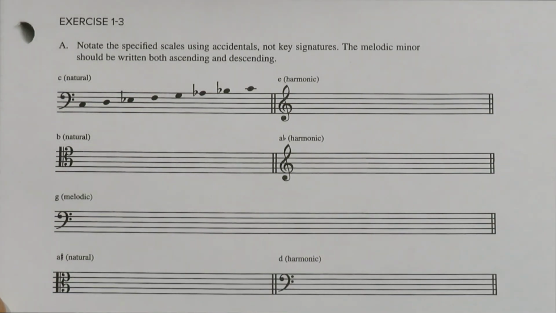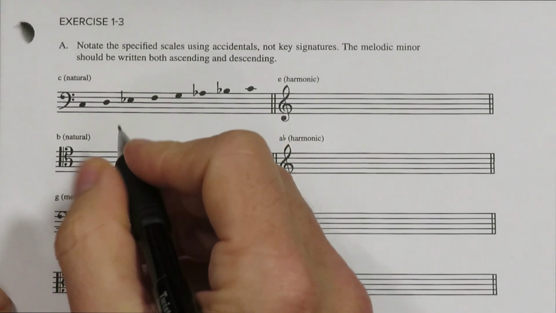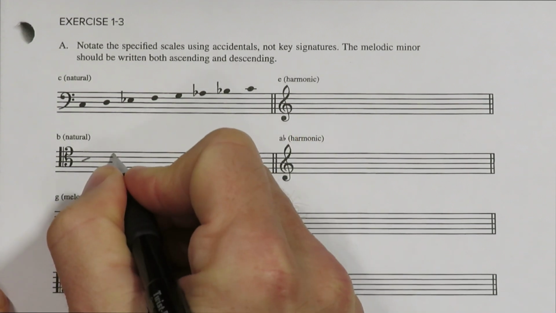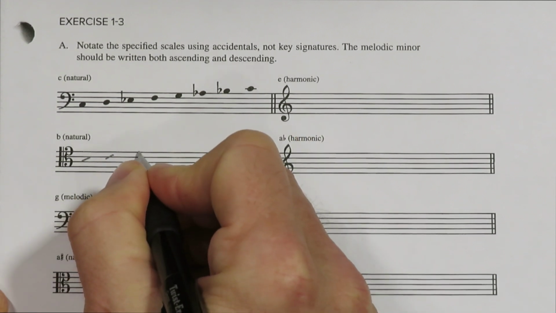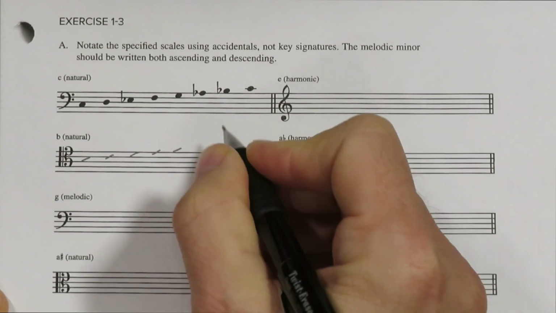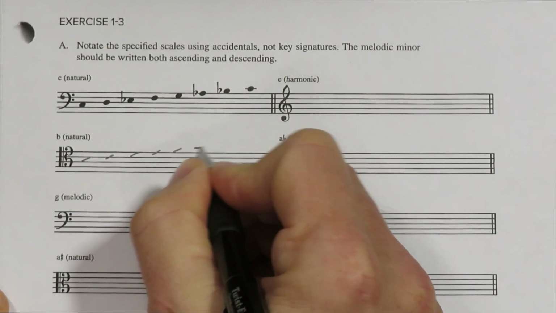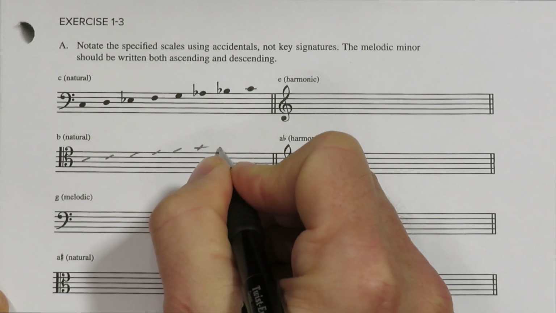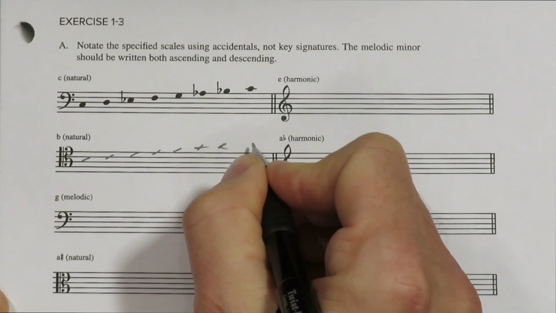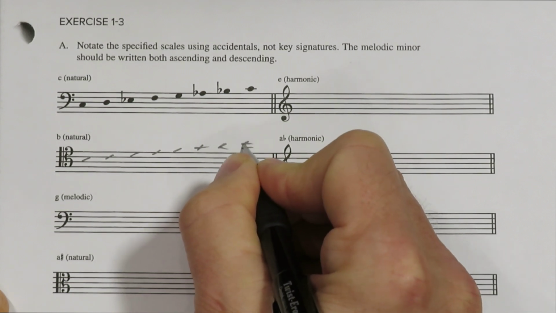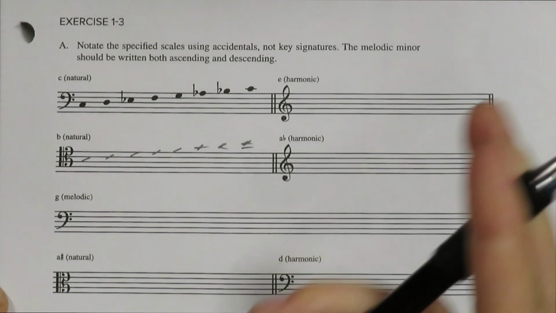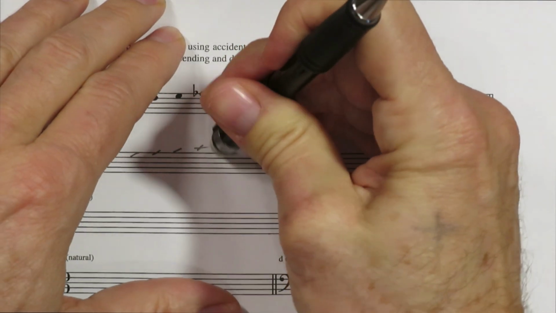So first, let's just write out our notes. So we know the B will be here. B, C, D, E, F, G, A, and B. Okay, so hopefully that's clear enough.